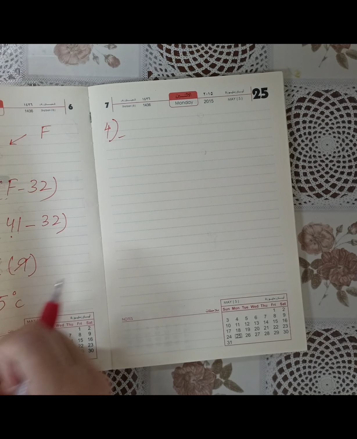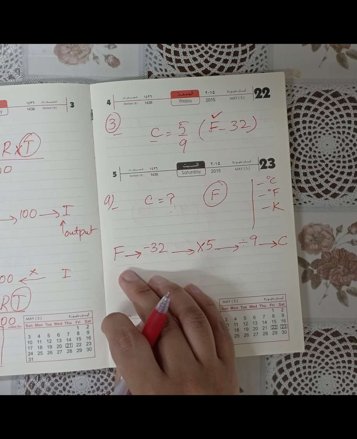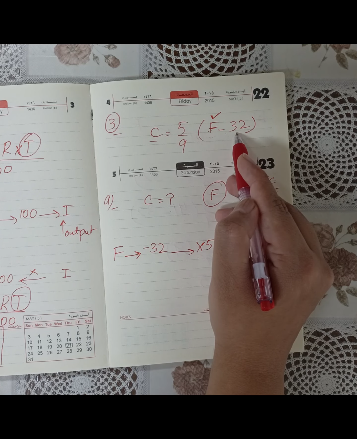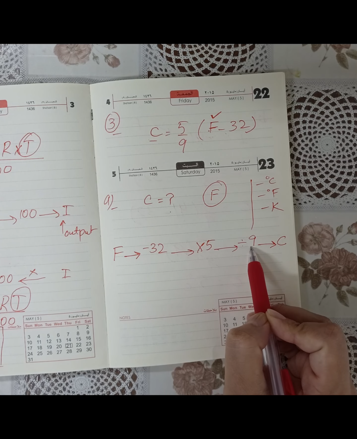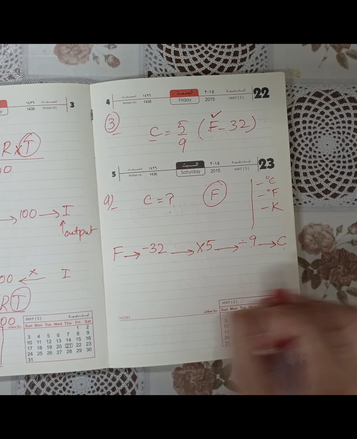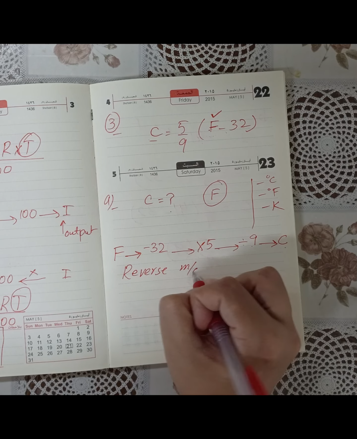Now I will solve the reverse machine here. We were having Fahrenheit F, then we subtracted 32, we multiplied with 5 and then we divided with 9 to get C. This time we have to draw the reverse machine. How will we write it?